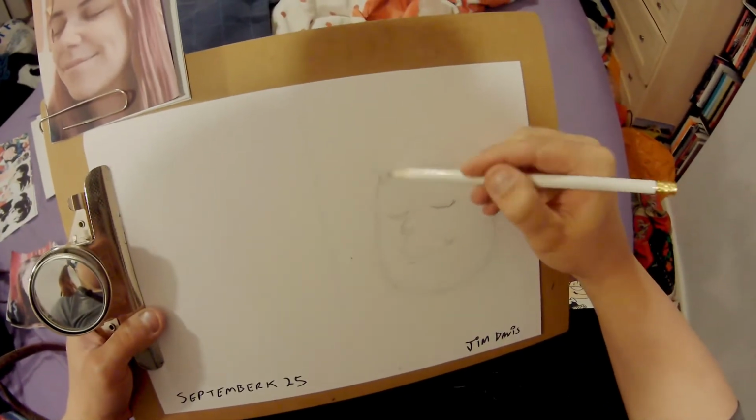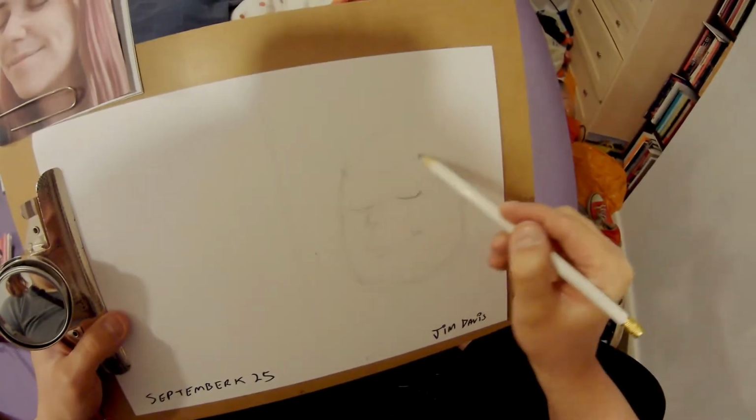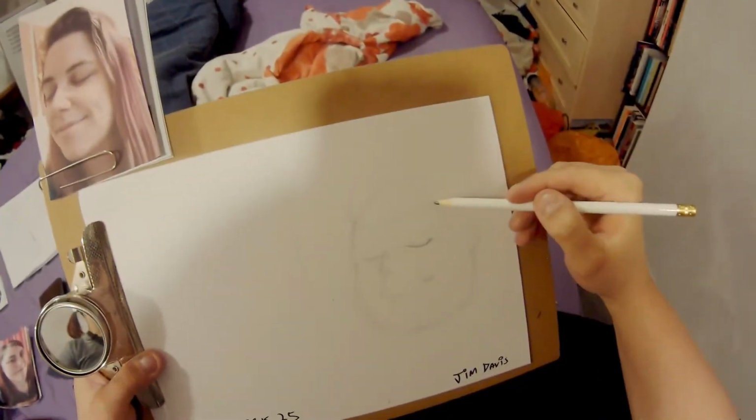Now, I'm going to go for the Liz style hair, which means that we have a bit of forehead, and then we come back here. And this, because you see it swoops there and then comes down like this, which is exactly what this hair does.